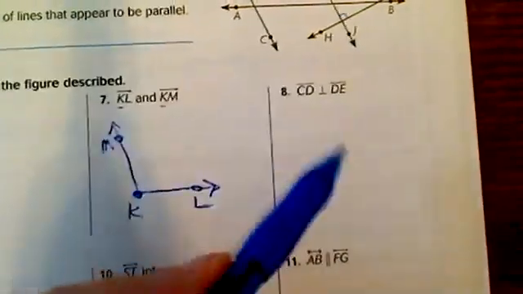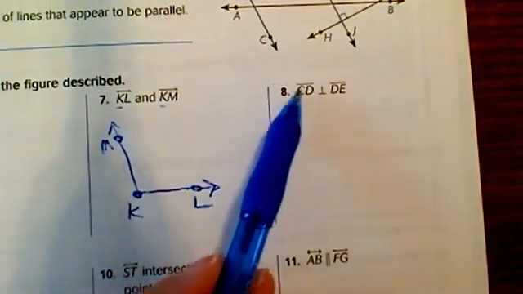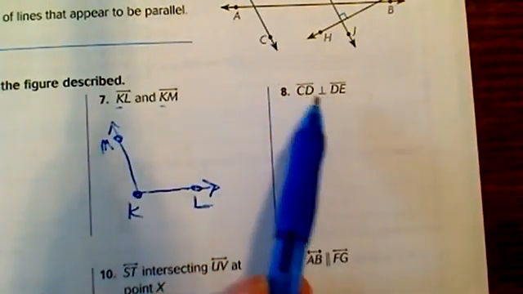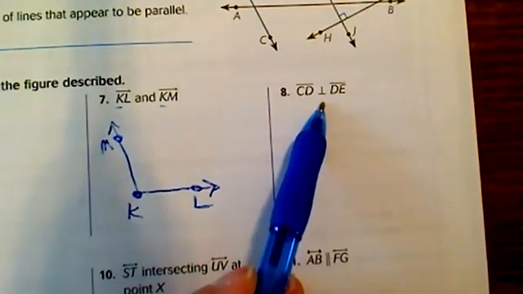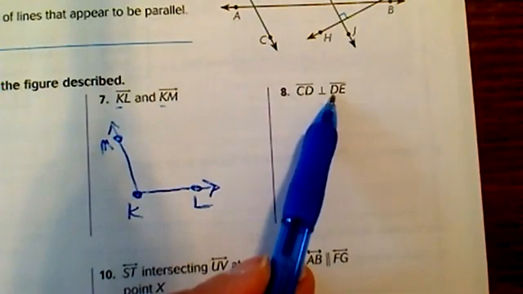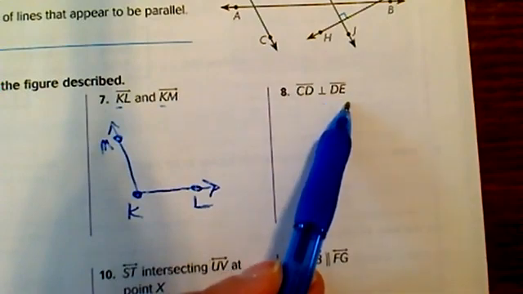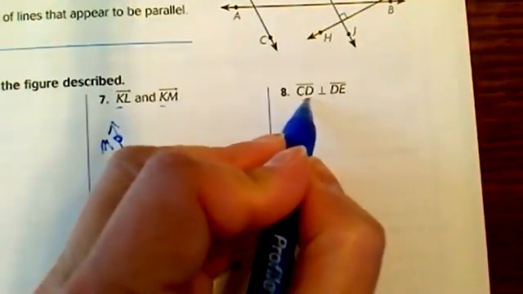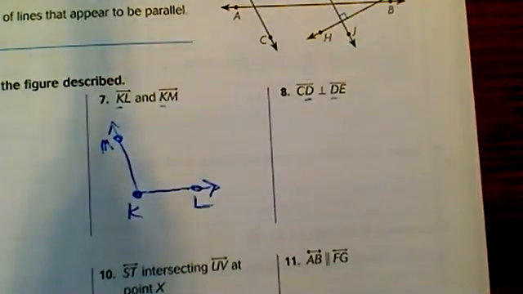Now let's check this out. I'm being asked to make line segment CD, which is what? Perpendicular. That sign says perpendicular to line segment DE. Okay, they have a point in common.